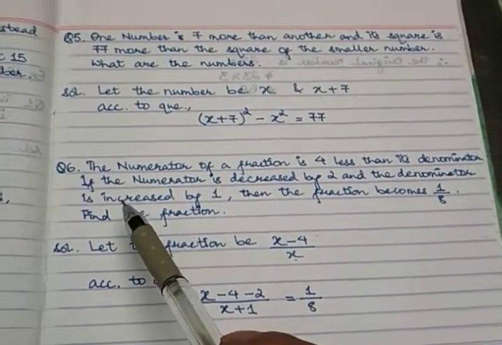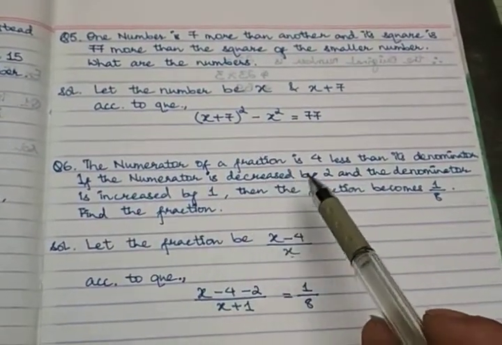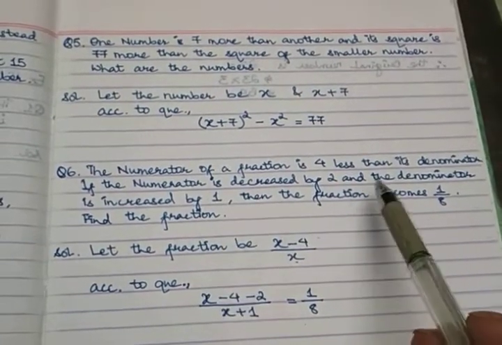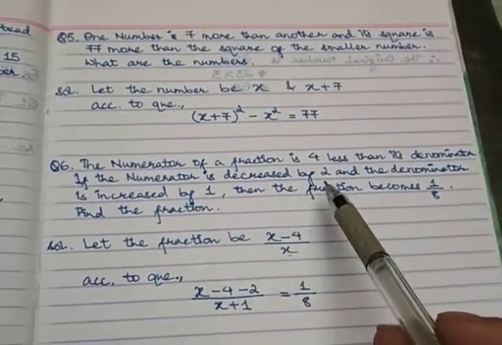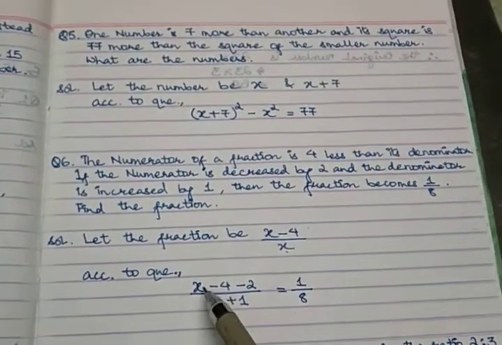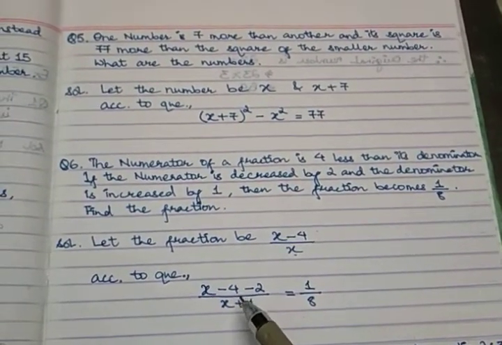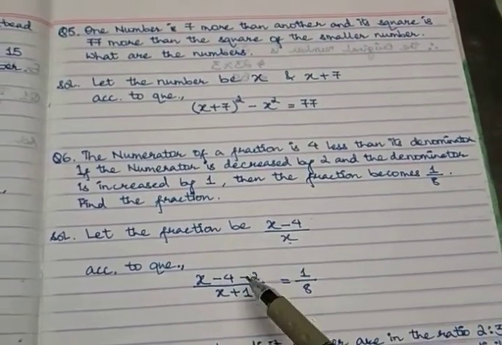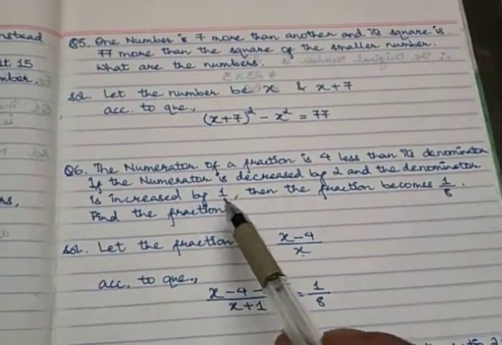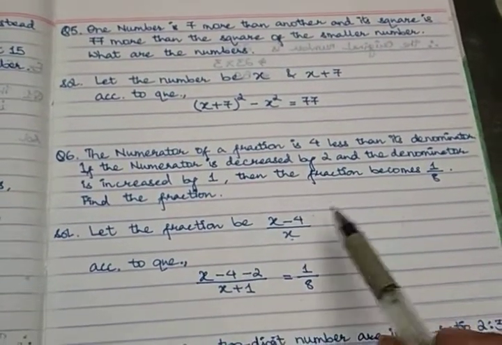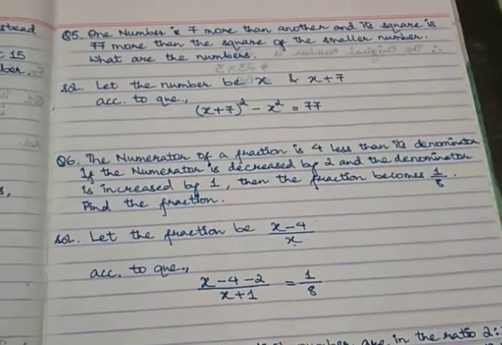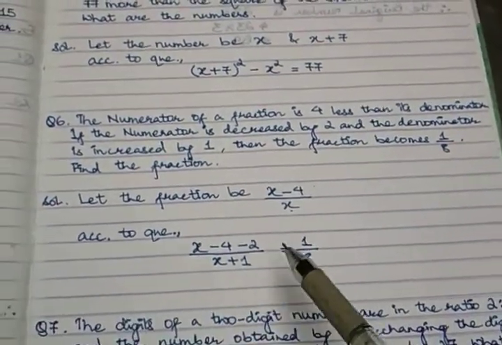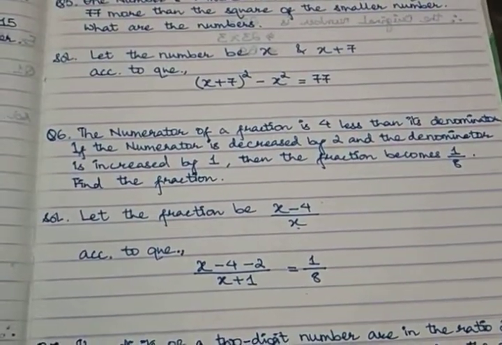Now, if the numerator is decreased by 2 and the denominator is increased by 1, then the fraction becomes 1 by 8. According to the question, the numerator we already had was x minus 4. If the numerator is decreased by 2, decrease means we need to subtract, isn't it? So minus 2. And the denominator is increased by 1, so x plus 1. The fraction becomes 1 by 8, so it equals 1 by 8. So now we got our equation, and I hope you could solve it.